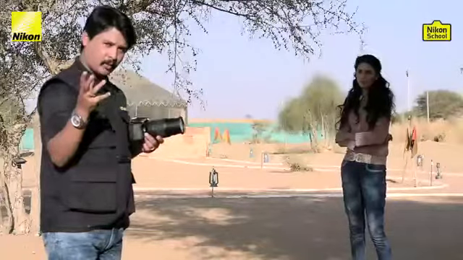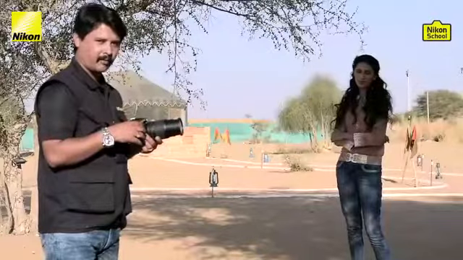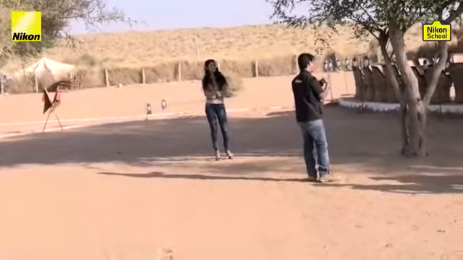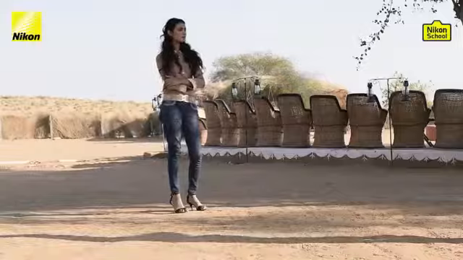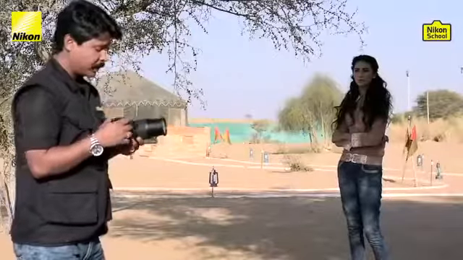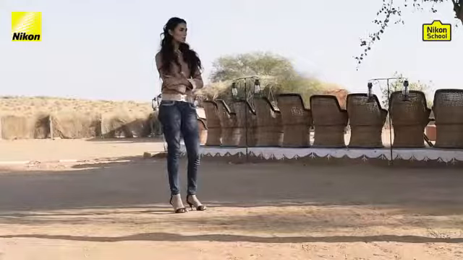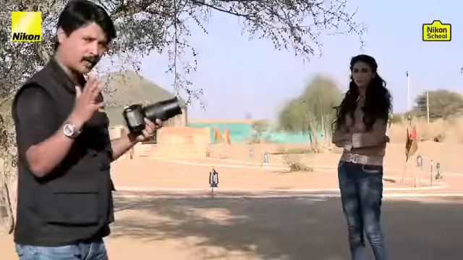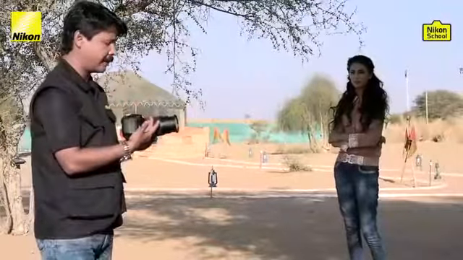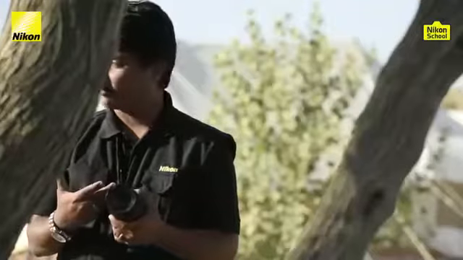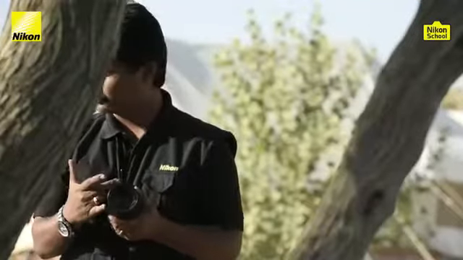Now, while shooting portraits, it's been a trend these days that if you get a shallow depth of field, that gives more cinematic look to your portrait shots. So that's what I'm trying right now. To do that, you have to really pull up your focal length to the fullest, whatever your lens supports. Right now I have 18-140, so I'm shooting at 140mm zoom.